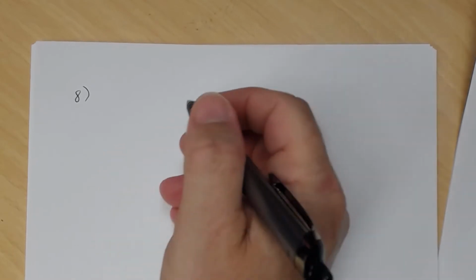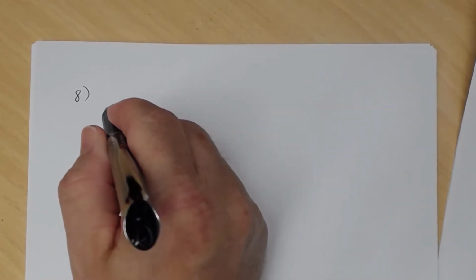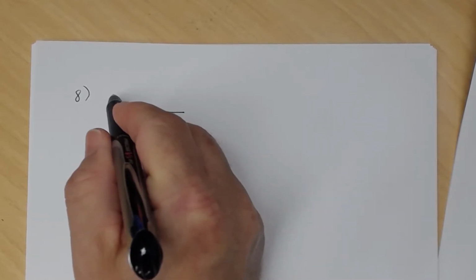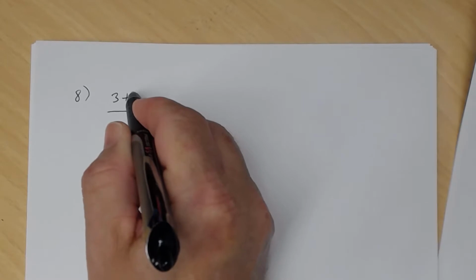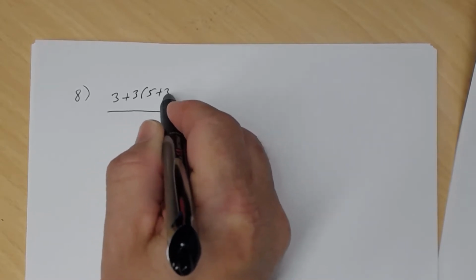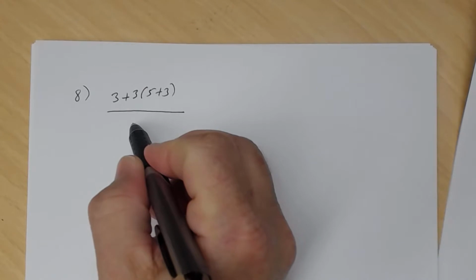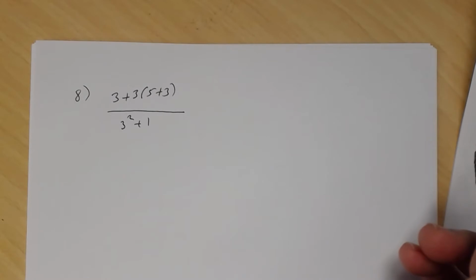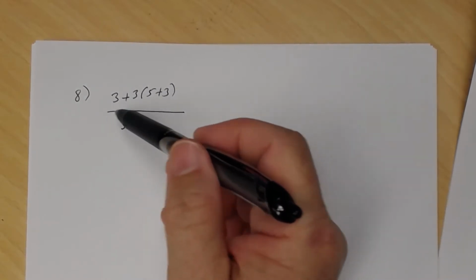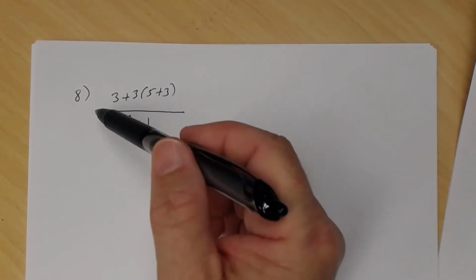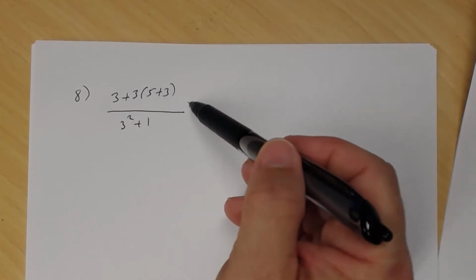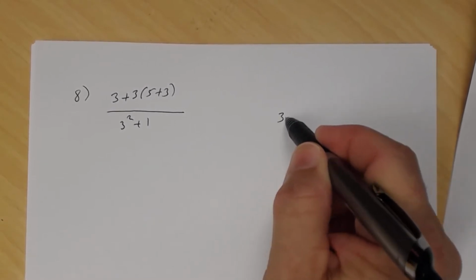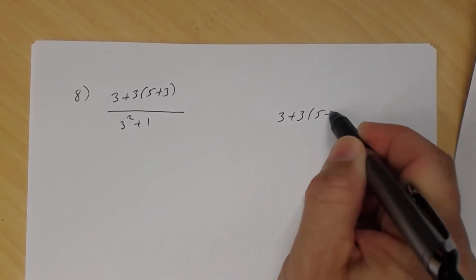Suppose we had, let's look at another division grouping symbol. In my numerator, I have 3 plus 3 times 5 plus 3. And my denominator, I have 3 squared plus 1. Here's my grouping symbol, the division bar. I'm going to look at the numerator first. I'm going to rewrite the numerator. My numerator is 3 plus 3 times 5 plus 3.